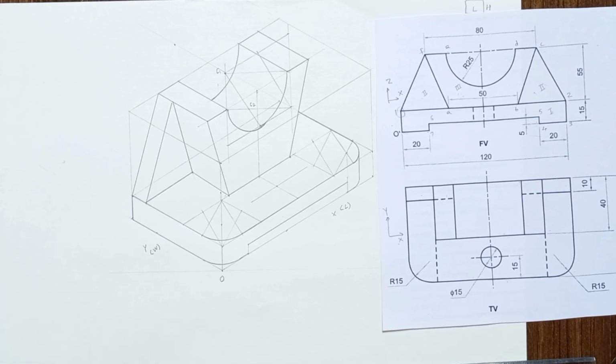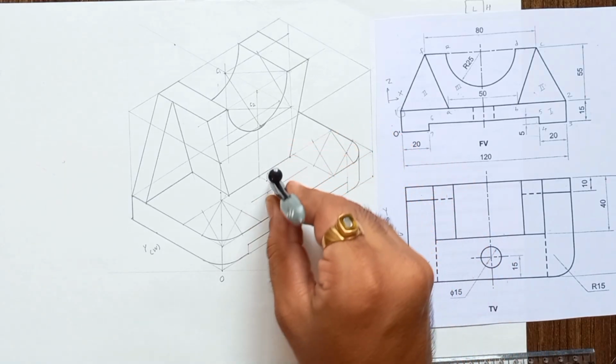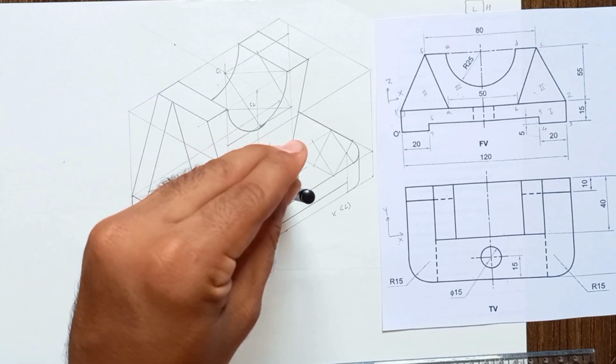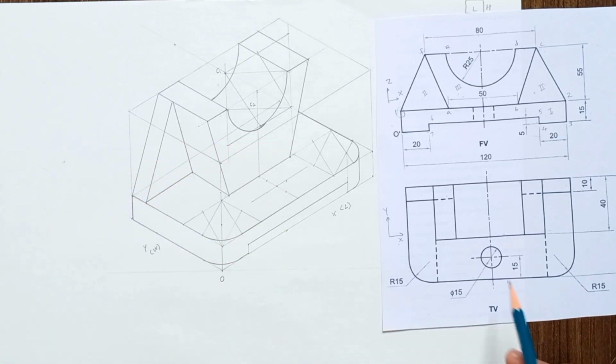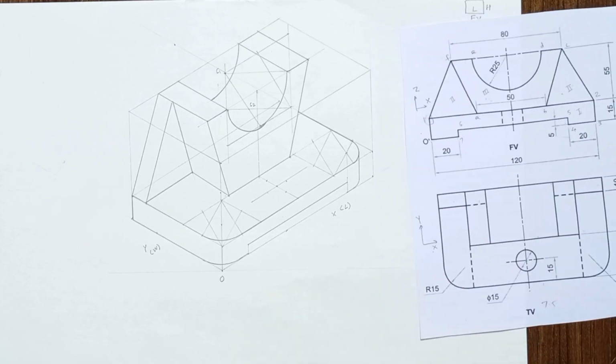Now take 7.5 mm distance in the compass and make a rhombus. So diameter of that circle is 15 mm. So take 7.5 mm radius in a compass.